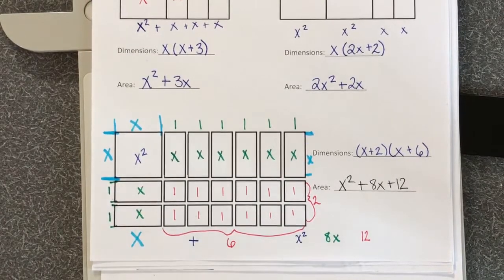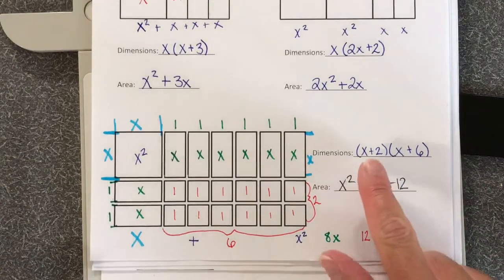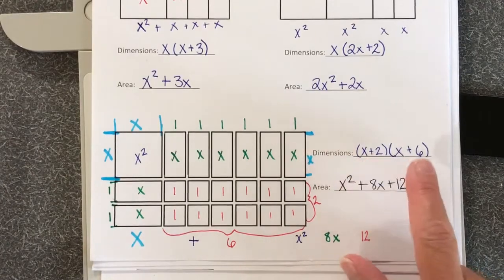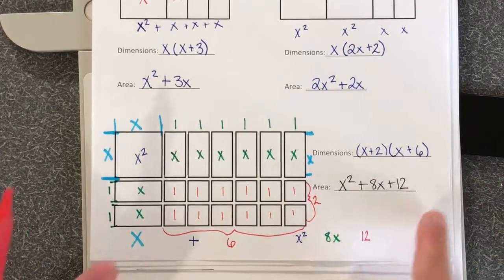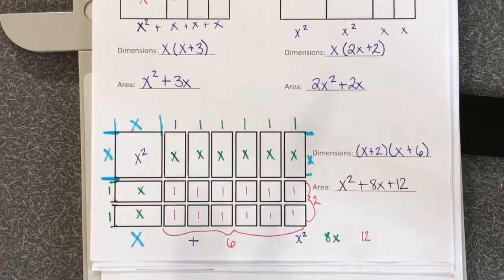So what have I just done? Well, I've actually just multiplied a binomial by a binomial, and I have found the area, which is x squared plus 8x plus 12. So what you're going to be doing now is playing around with algebra tiles, and you are going to be building rectangles using algebra tiles.